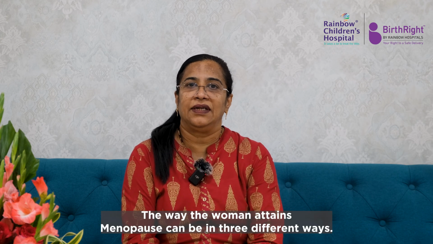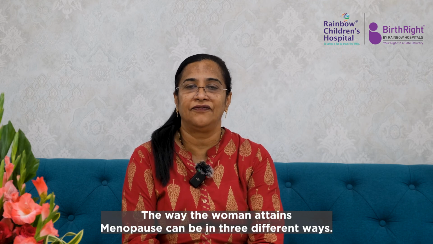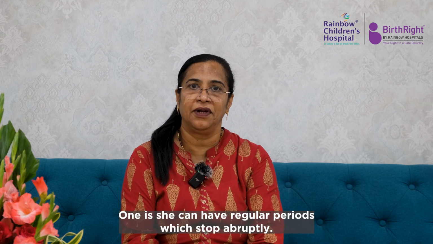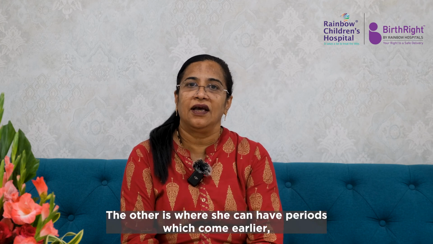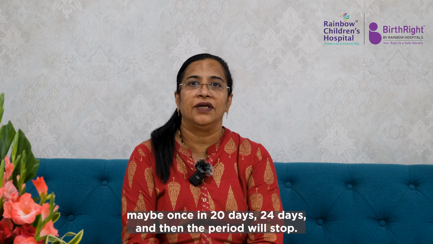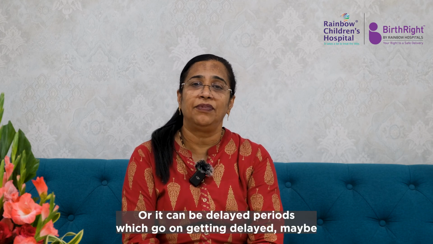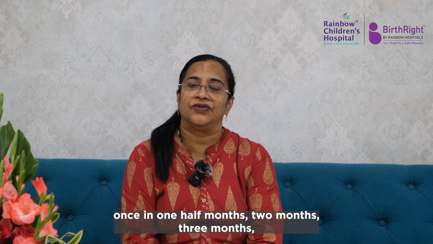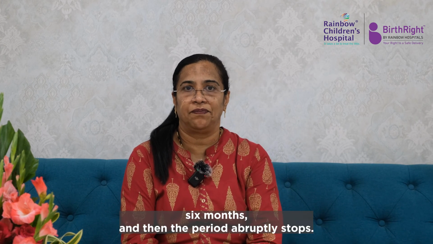The way the woman attains menopause can be in three different ways. One is she can have regular periods which stop abruptly. The other is where she can have periods which come earlier, maybe once in 20 days, 24 days, and then the period will stop. Or it can be delayed periods which go on getting delayed maybe once in 1.5 months, 2 months, 3 months, 6 months, and then the period abruptly stops.